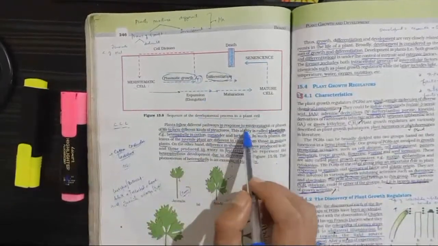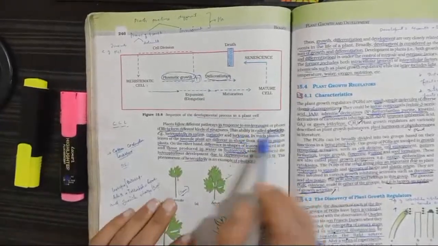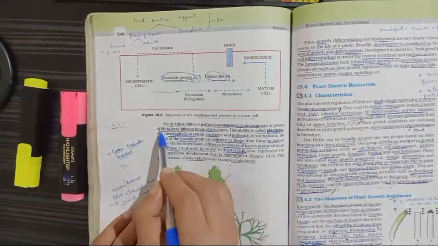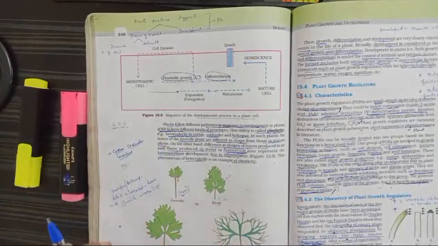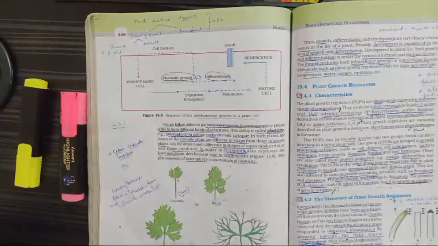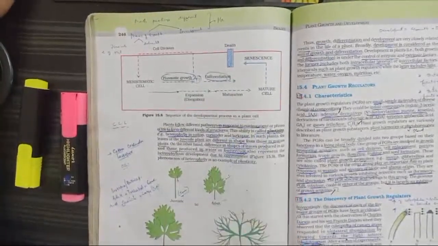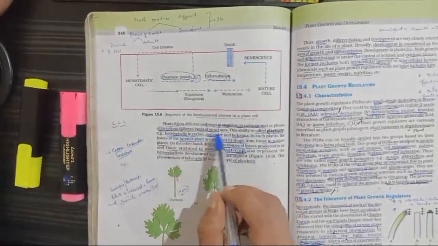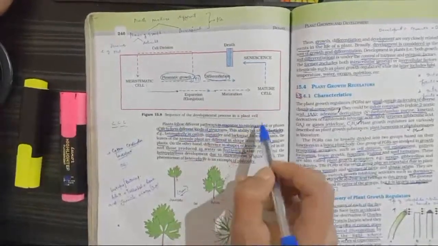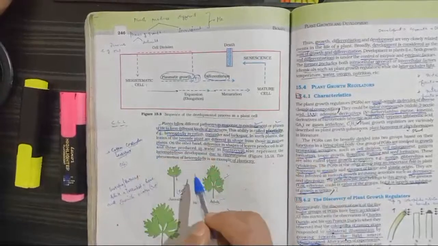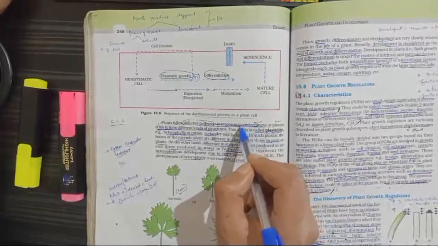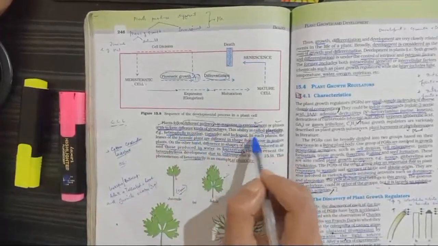Plants follow different pathways in response to the environment or phases of life to form different kinds of structures. Plants follow different pathways depending on two factors: either they respond to the environment or to the phase of life. This ability is called plasticity.